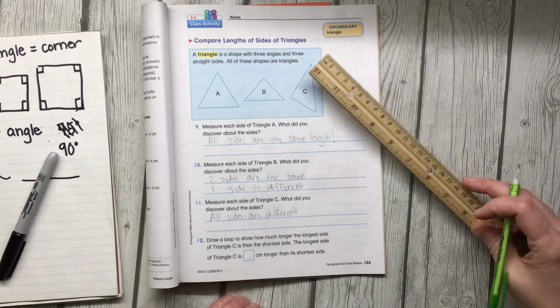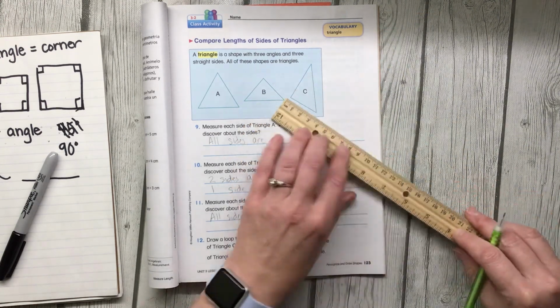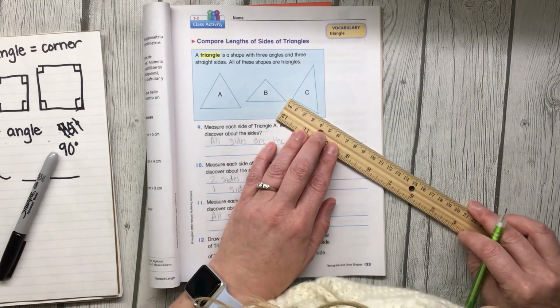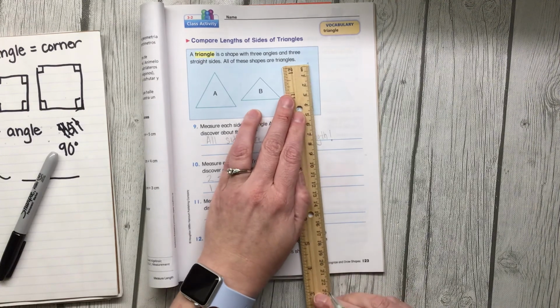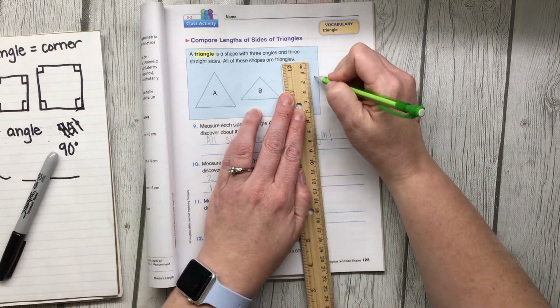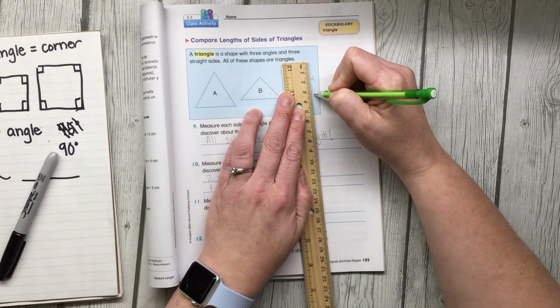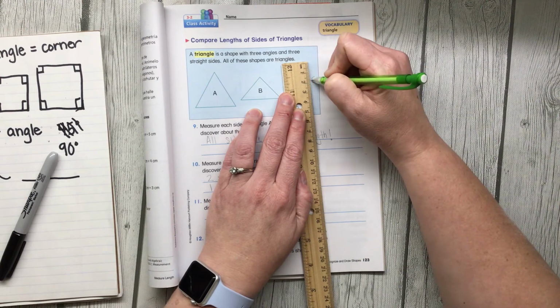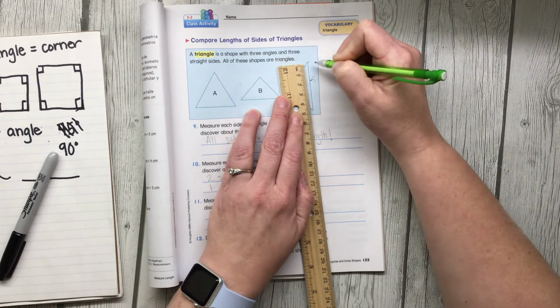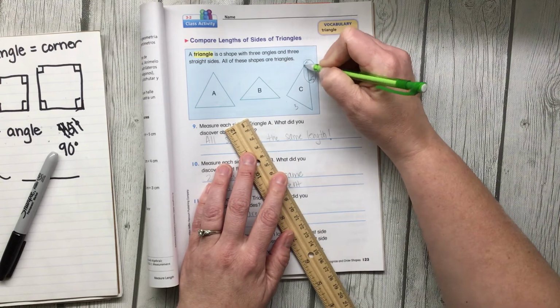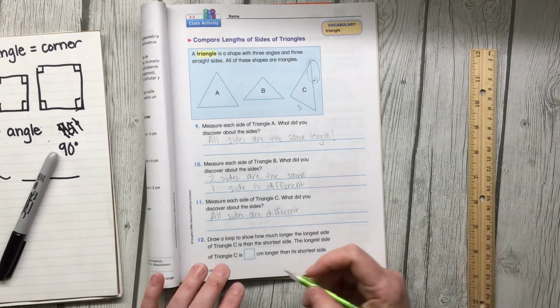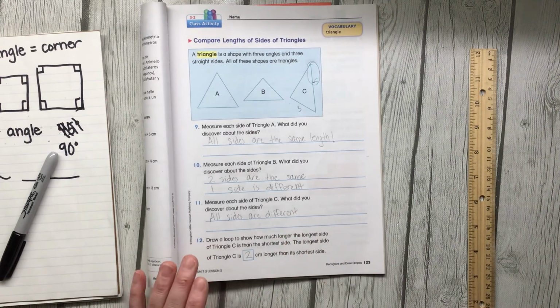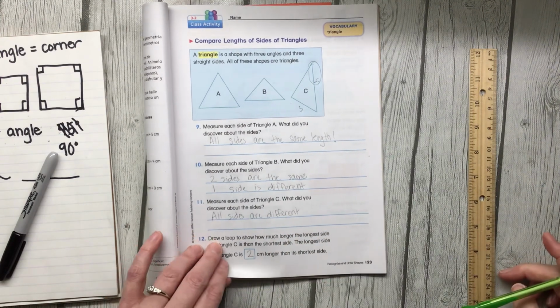So if we were to measure C on this side, that side is 3. This side is 5. And so if we were to loop that, I can mark that right here and right there. That's how much longer that one is than that last side. So it is 2 centimeters longer than its shortest side.